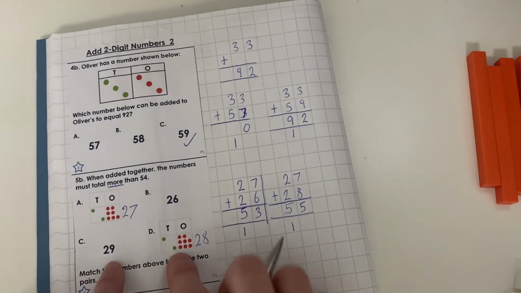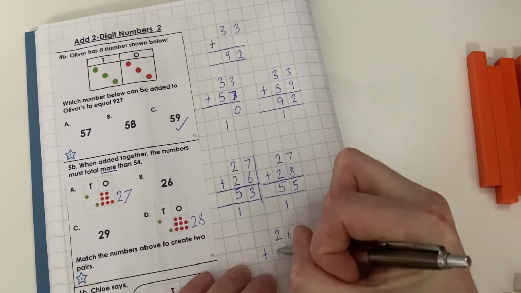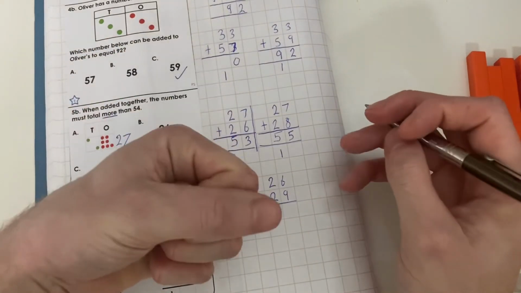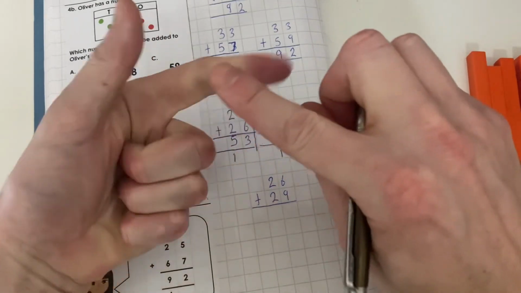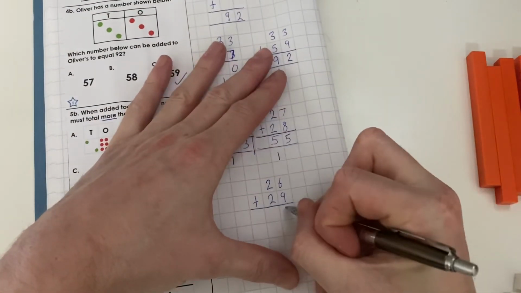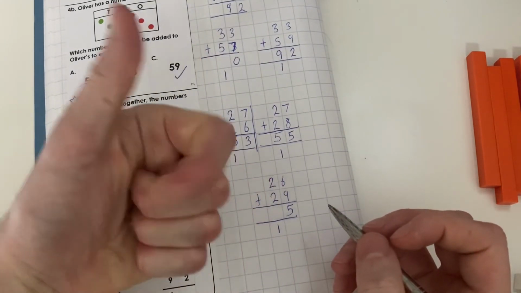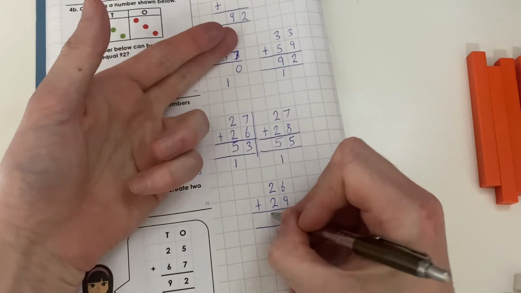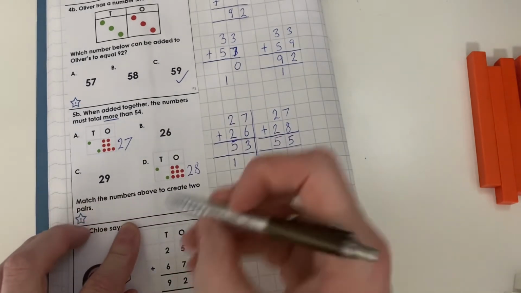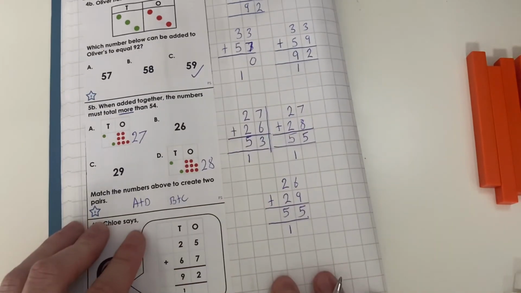But before we do that, let's just double check that B and C can match. So 26 plus 29. 6 plus 9. So we add 6 onto 9. 10, 11, 12, 13, 14, 15. So we've added 6 onto that. So we've got 15 there. 2 plus 2. So 2 plus 2, 3, 4. Add another one, 5. And that answers 55, which is greater than 54. So B and C match. So we put here A plus D and then B plus C.